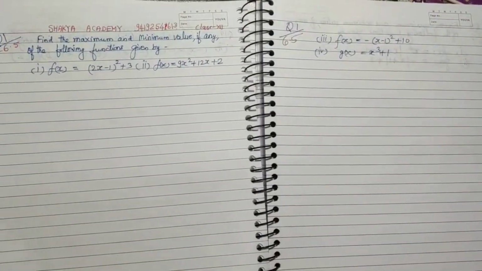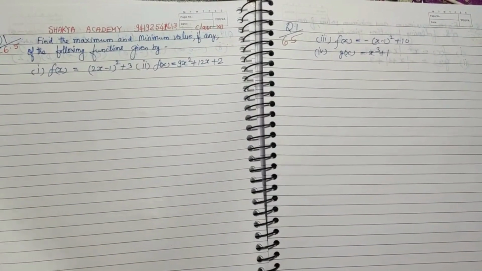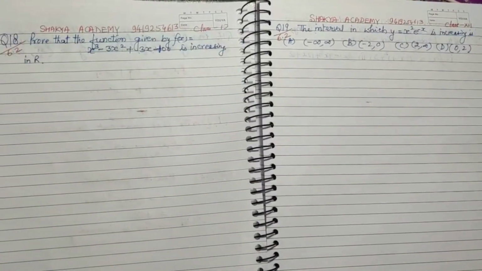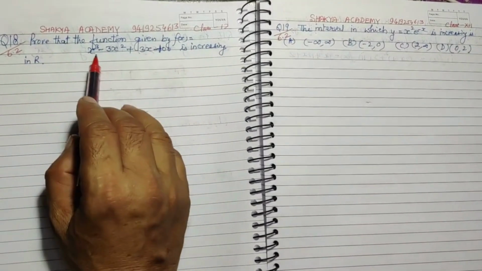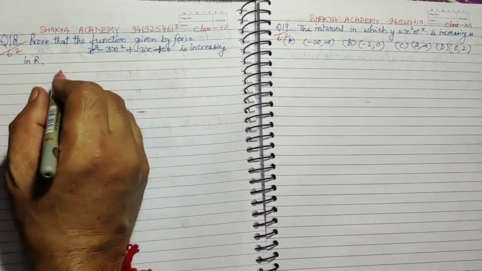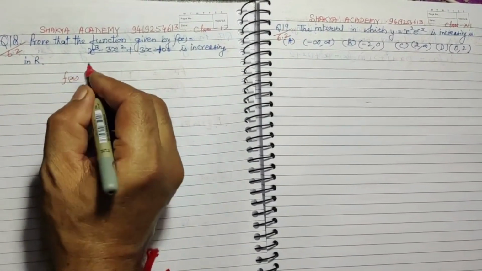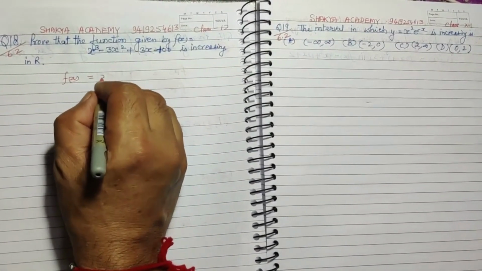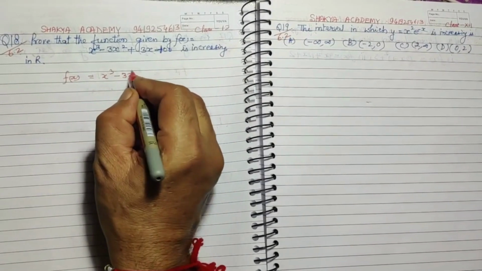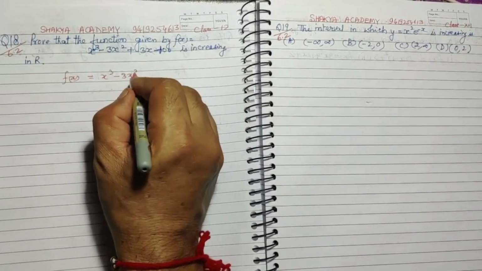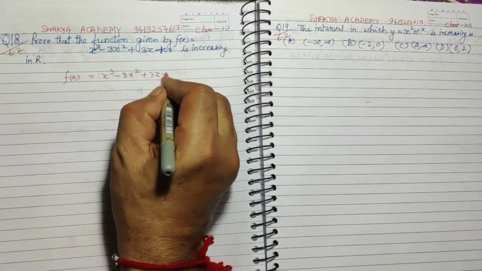Now let us see question number 18. We have to prove that in the real domain the function is increasing. So let us write the function first: x cube minus 3x square plus 3x minus 100.